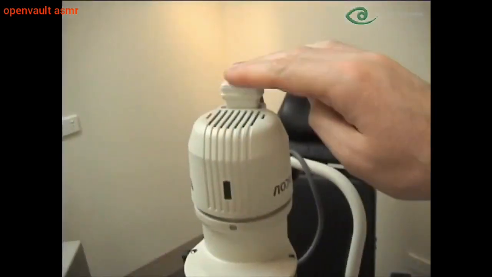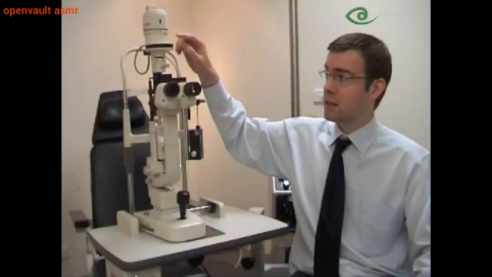going to the bulb. If that doesn't fix the problem, check that the filters are not halfway between two filters, and make sure that the width of the beam is set to wide. If those steps don't fix the problem, then perhaps the bulb is blown, or perhaps a fuse has popped, in which case you should speak to someone in your department who's able to service the slit lamp.